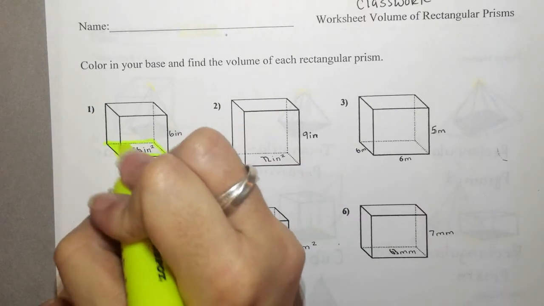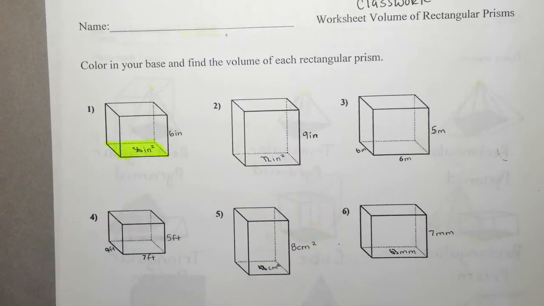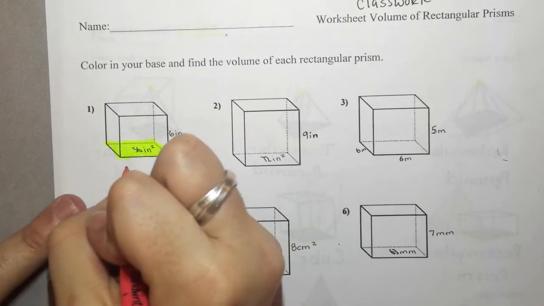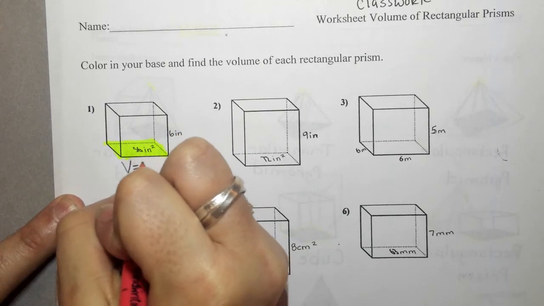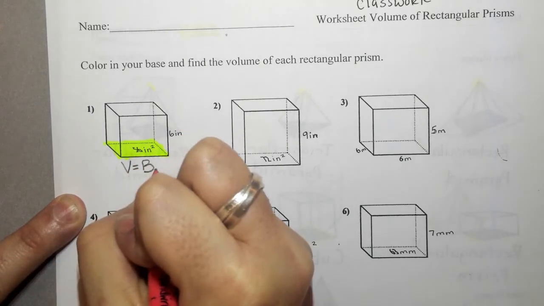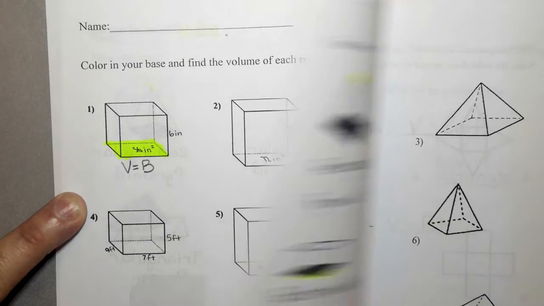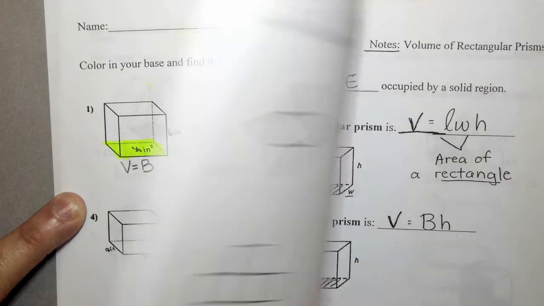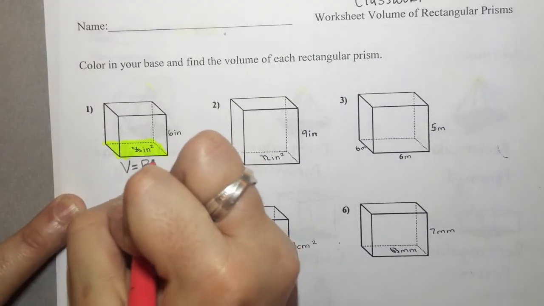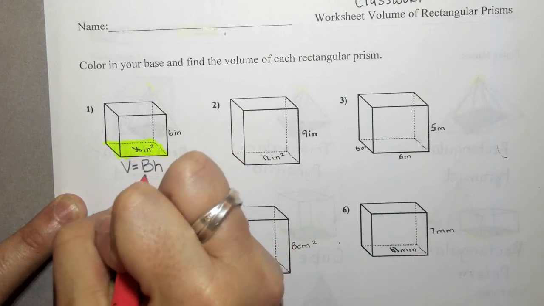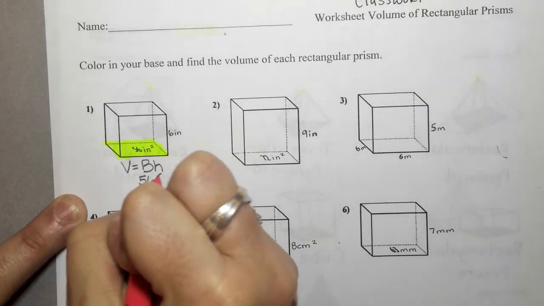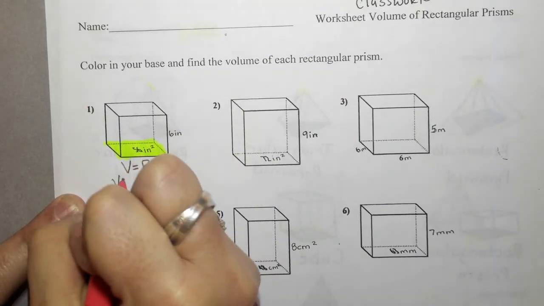So if the base is right here, 56, what this formula would need to be is the big B times the height. It's been a while. Big B times H.